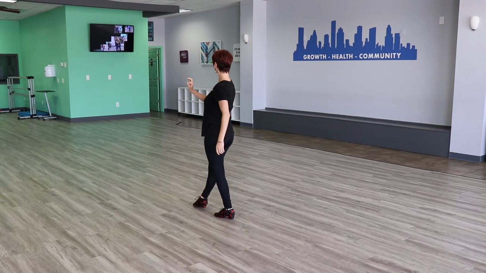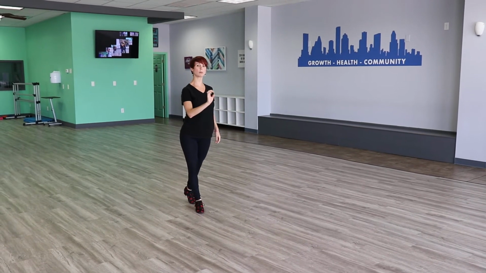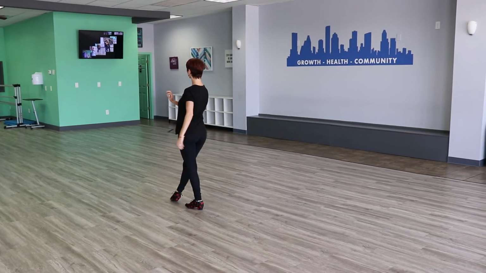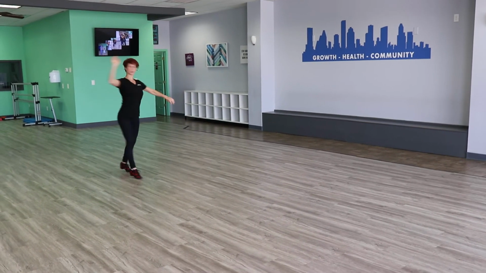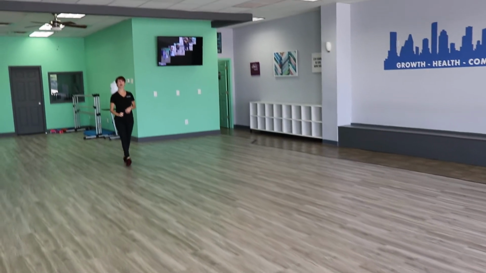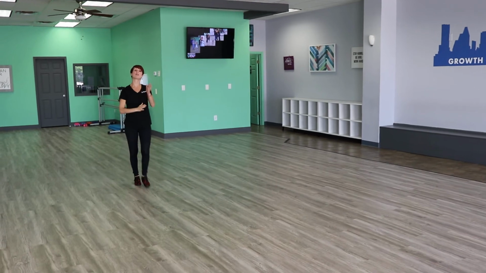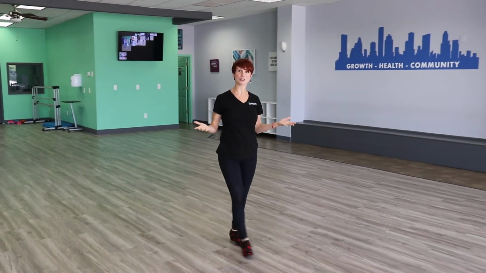Step forward on the right foot, hold the left foot back, CBMP. So each time you do a pivot turn, you're making a half of a rotation. And you can do these down the floor in a straight line, practicing stepping in that same track. And that's essentially what a pivot turn is.